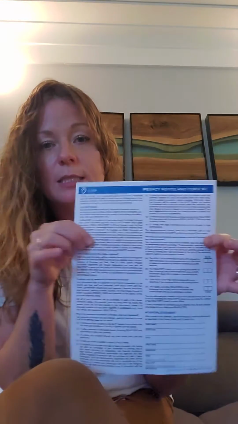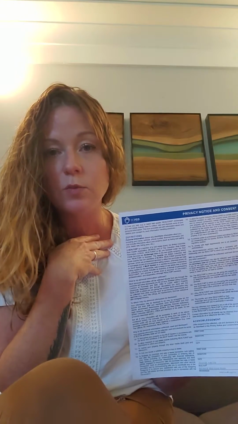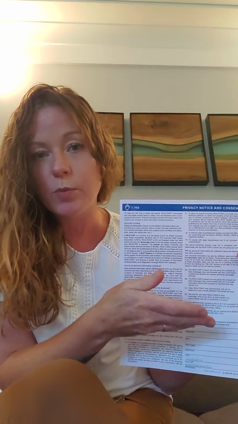And then the final paperwork is a privacy notice and consent. So I'll just date it and your names are on it. I don't have to sign this one. It just explains what we do with your private information, which is keep that private.